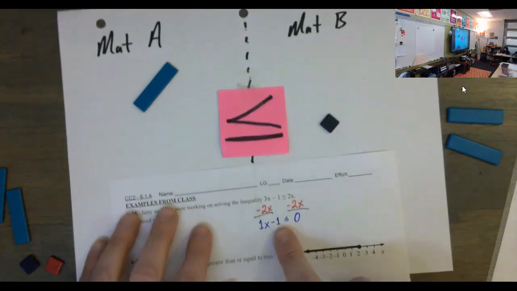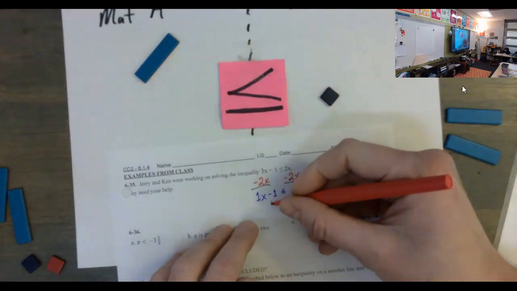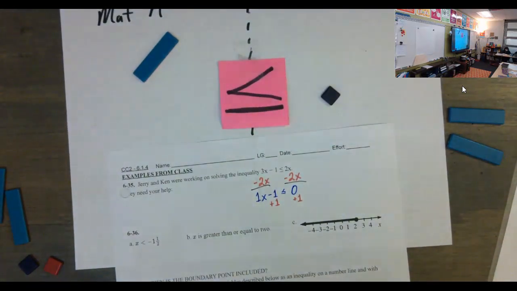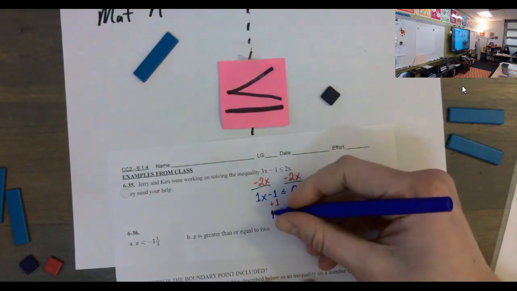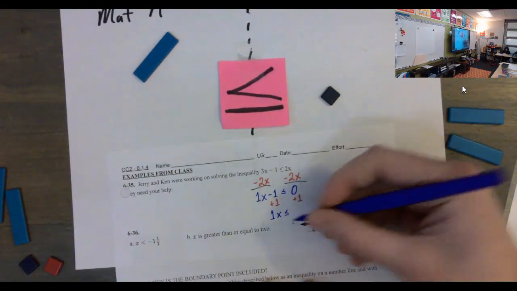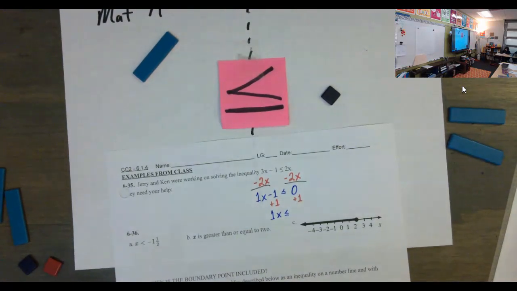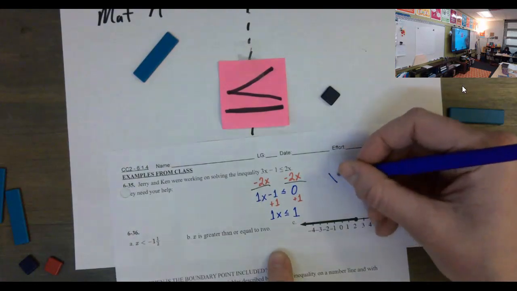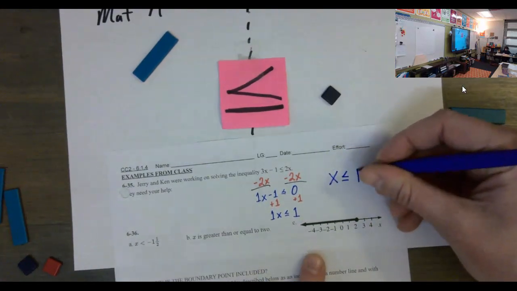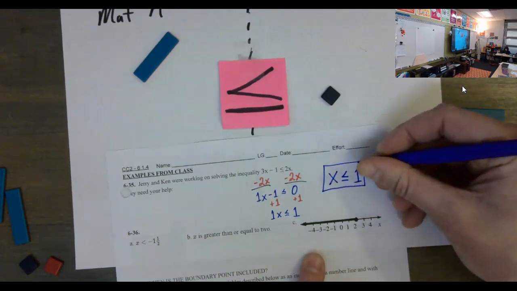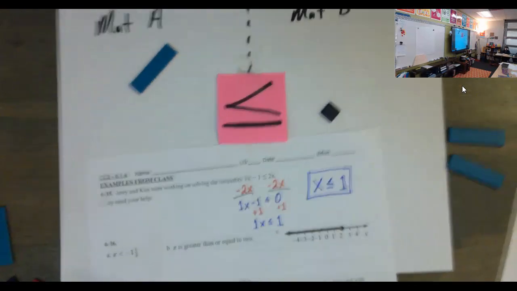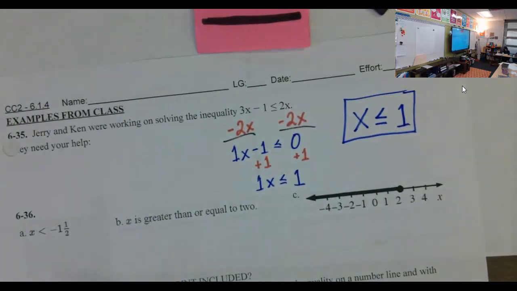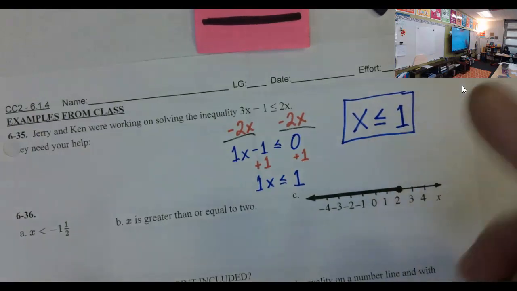And now, guys, what we should write on our paper is we're going to add 1 to both sides. On both sides. And we get 1x is less than or equal to what? 1. And our answer here is just x is less than or equal to 1. Questions on what we did there? And now we want to graph this like we did last week for x is less than or equal to 1.